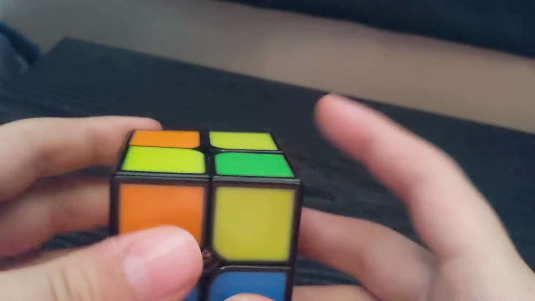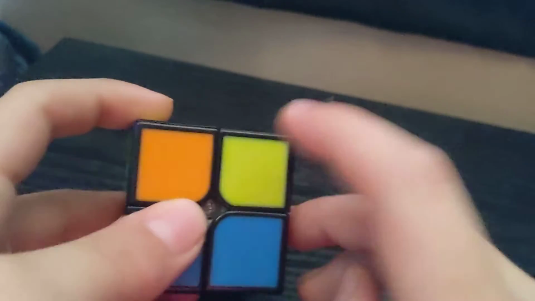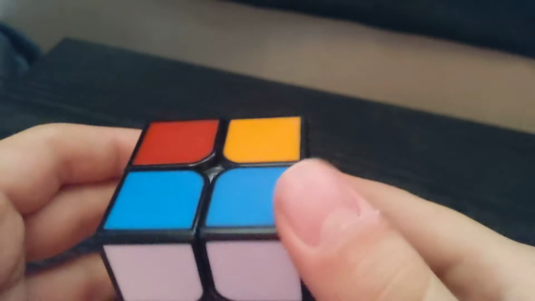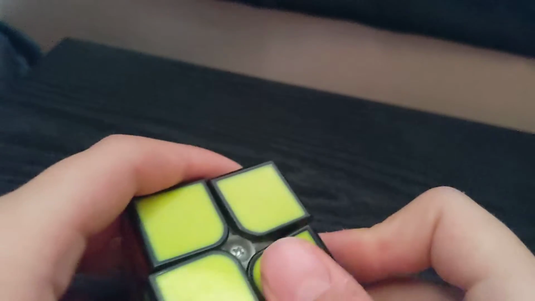And there's that solved. Now I'll show you this case. What you do is you're going to have the one facing you on the right, and then you're going to go F prime, R, U, R prime, U prime, R prime, F, R. And there's that solved.